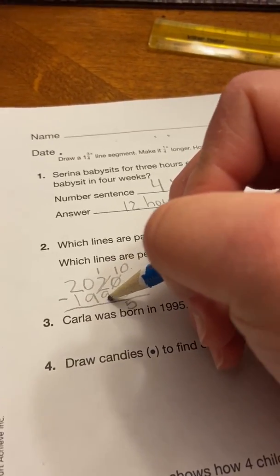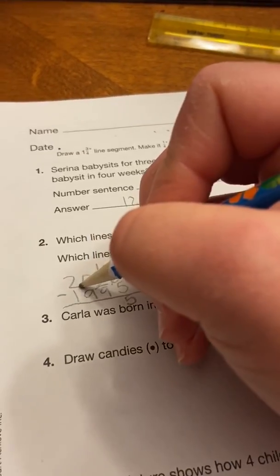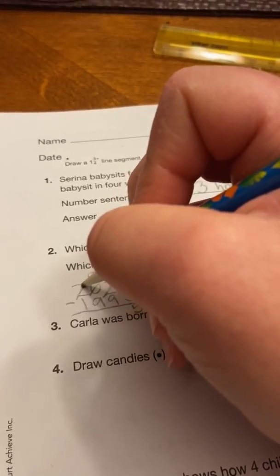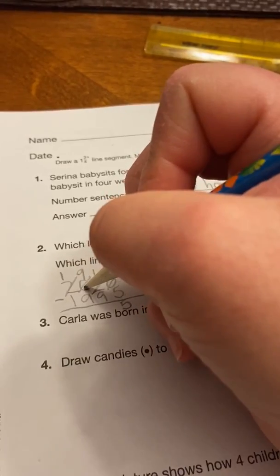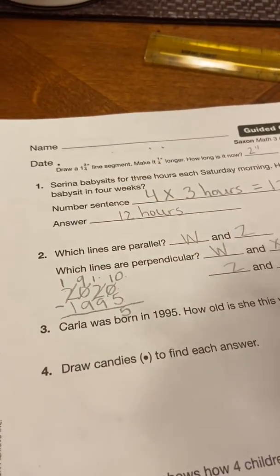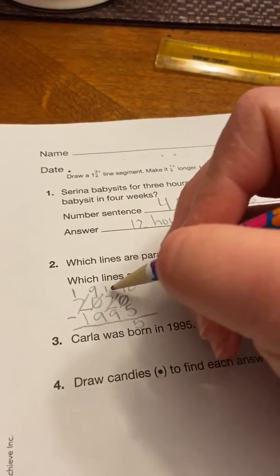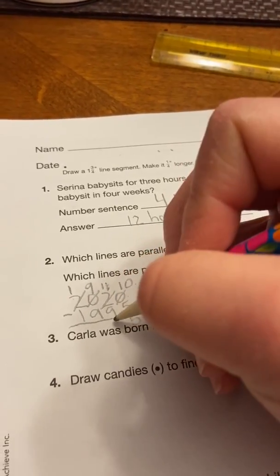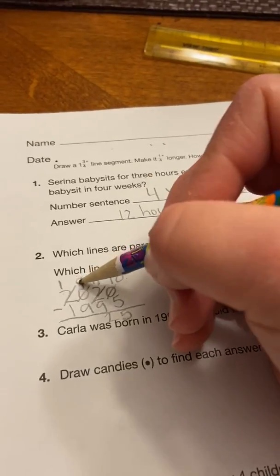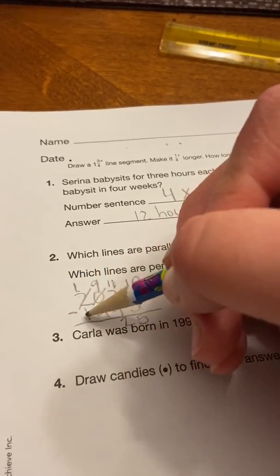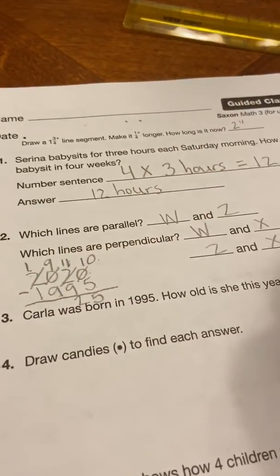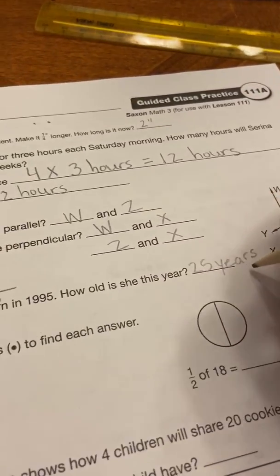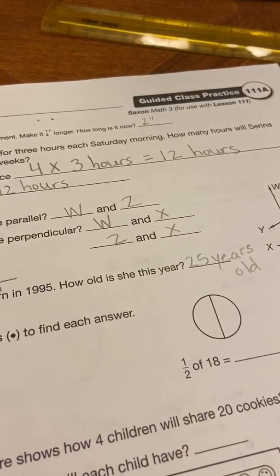And again, I can't take 9 away from 1, so I've got to borrow. And the 0 becomes a 9. And the 2 becomes a 1. Because since it was a 0, I have to go one more space over. So my 1 is an 11. So 11 minus 9 is 2. And 9 minus 9 is 0. And 1 minus 1 is 0. So it'd be 25. So she'd be 25 years old.